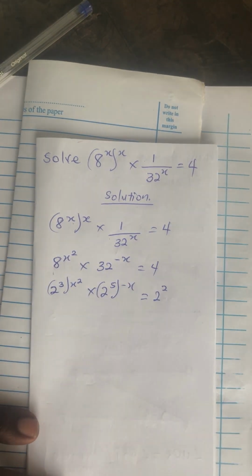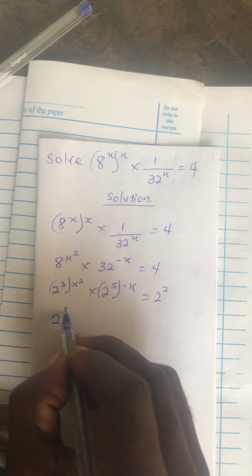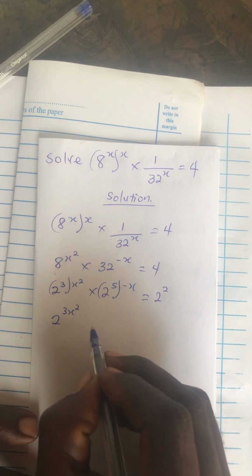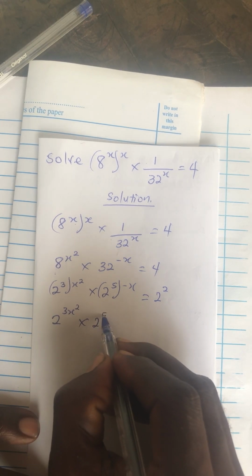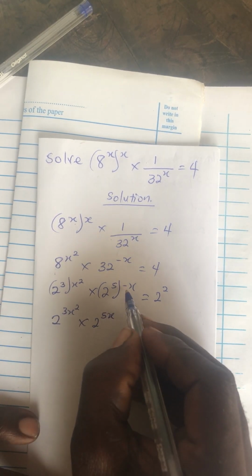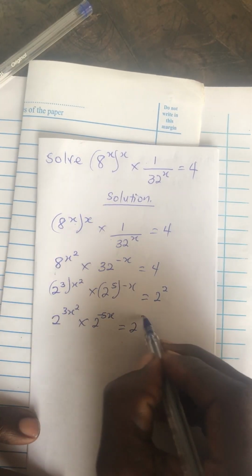Now let's take care of the powers. This will give us 2 to the power 3x squared, multiplied by 2 to the power 5x. Remember there's a minus here, so minus 5x. This is equal to 2 to the power 2.